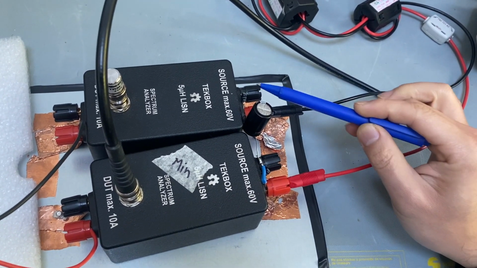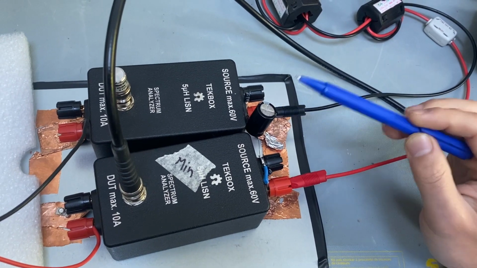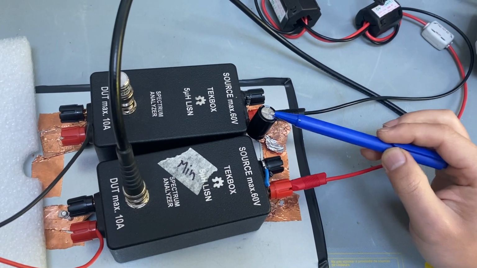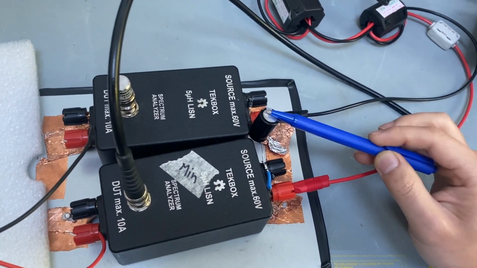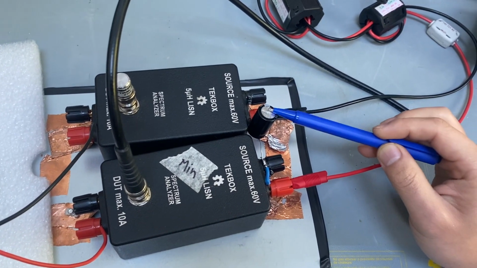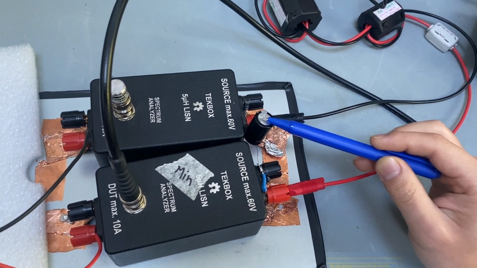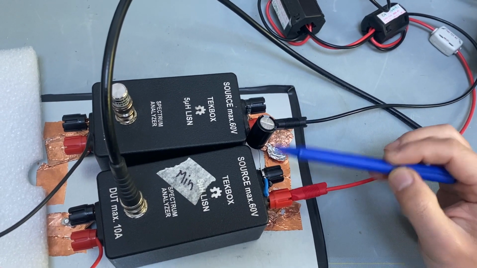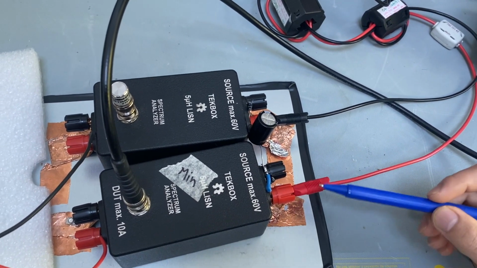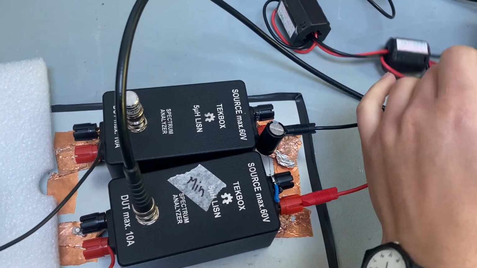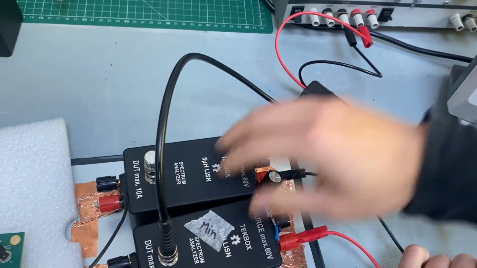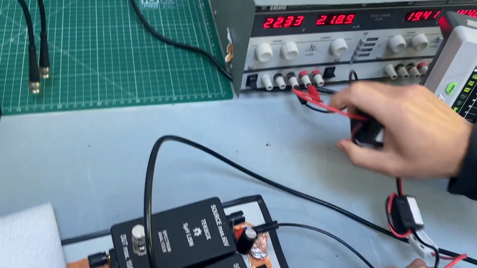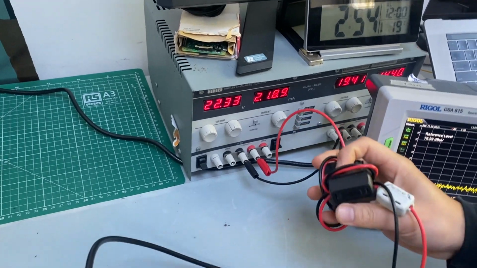So why do we need these capacitors? Well, you can find that in the show notes, which are attached. Actually, TechBox produced a very good application note explaining why we need these capacitors. What I'm going to talk about is, if you look here, between my LISN input and my power supply unit, I have some ferrites, right?